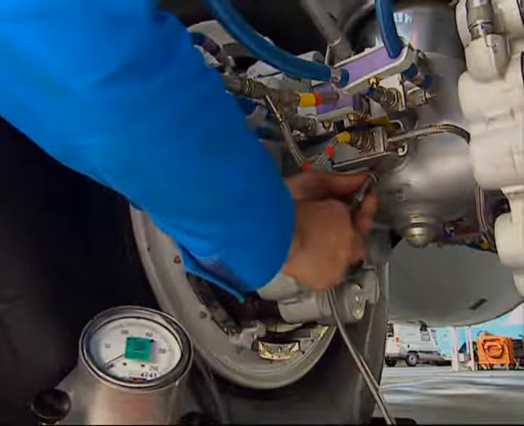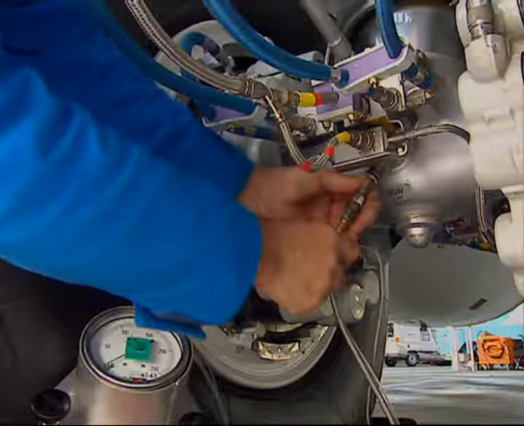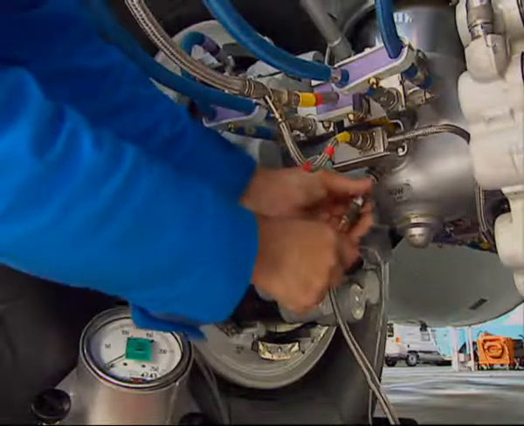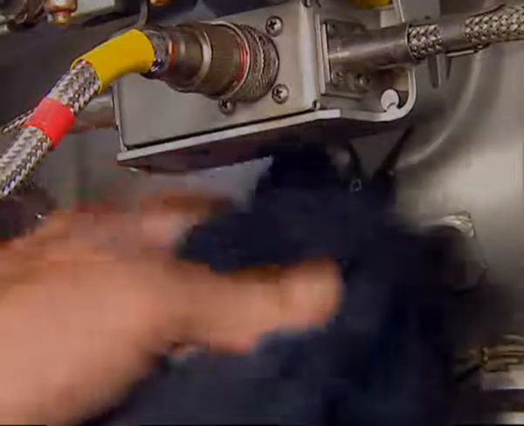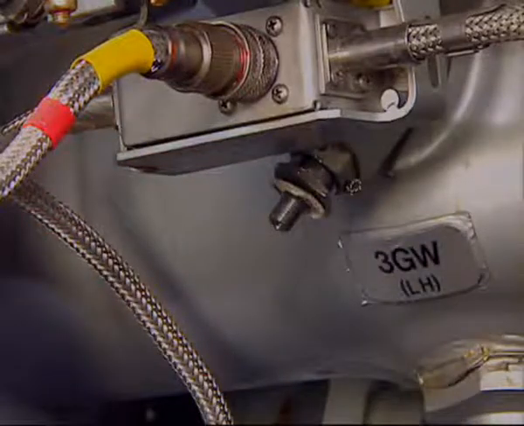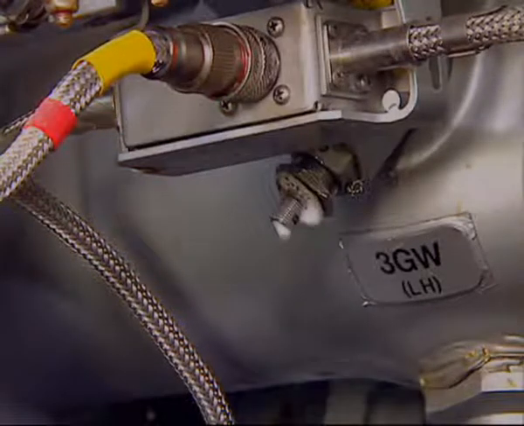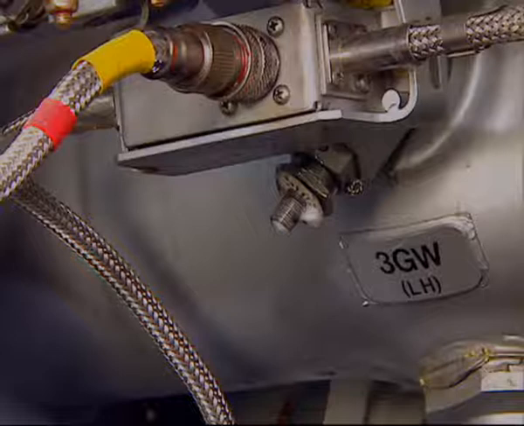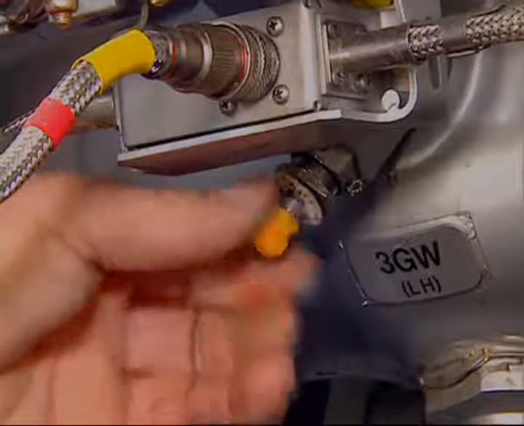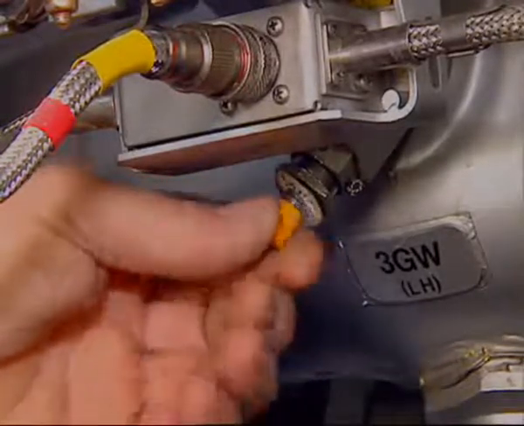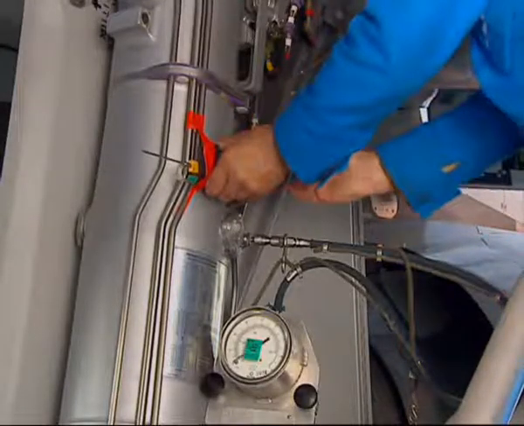Remove the charging equipment. Use special materials to do a leak check of the valve. Install the blanking cap. Remove the thermometer.